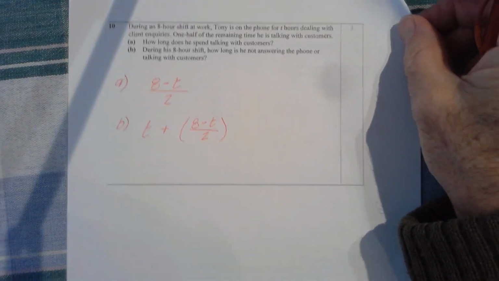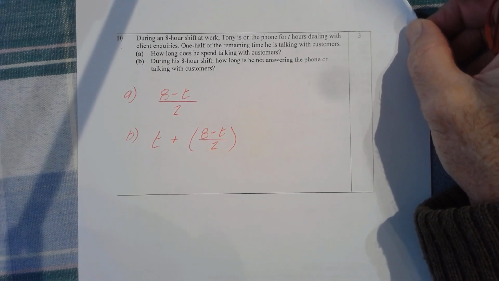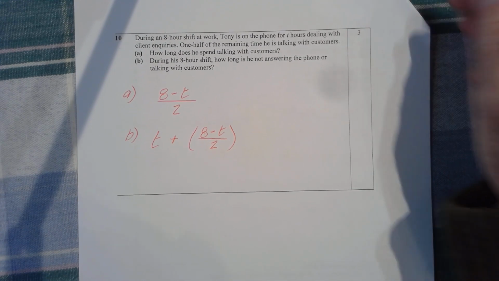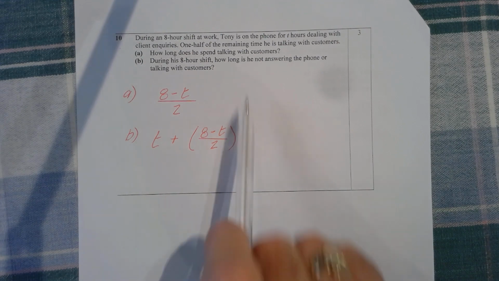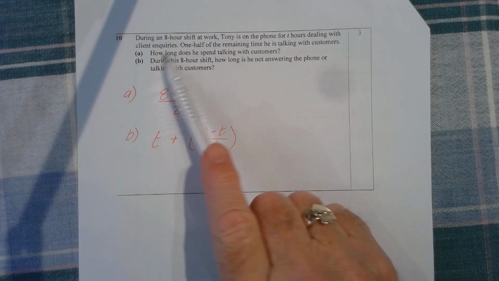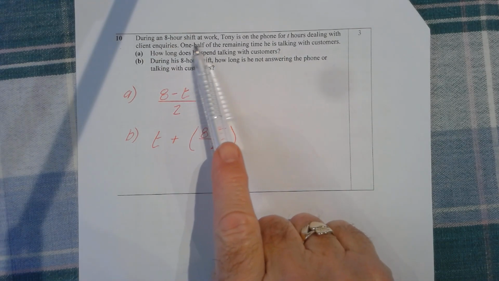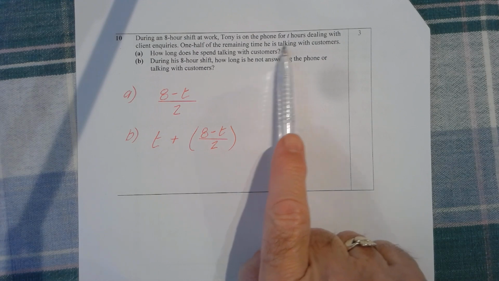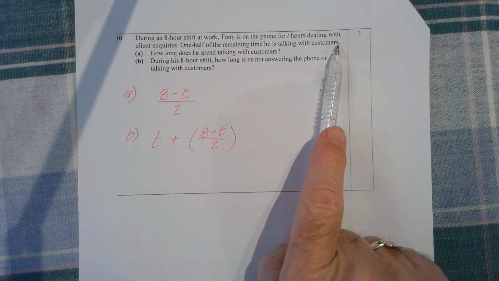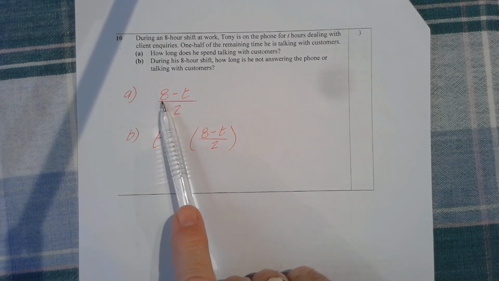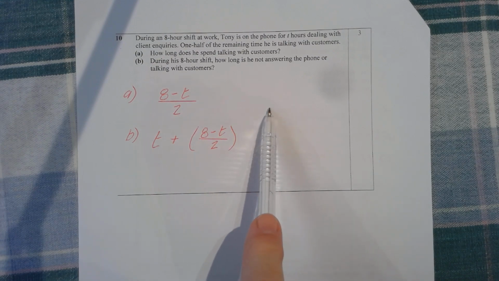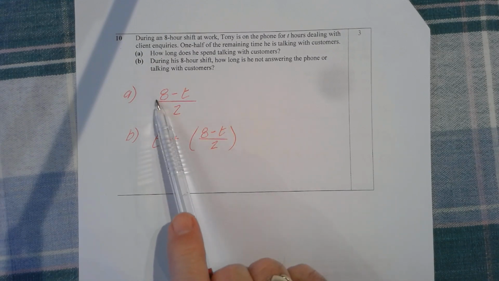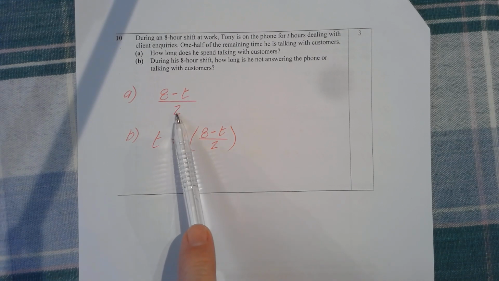Now, question 10 caused a fair bit of discussion, but what you have to do is think about the 8-hour shift. Tony spends t amount of time on the phone dealing with client inquiries, and 1/2 of the remaining time he's talking with customers. So for part A, you could have 8 minus t over 2, which would work out to be the same as 8 minus t over 2.